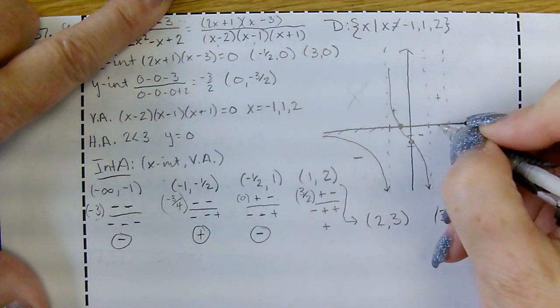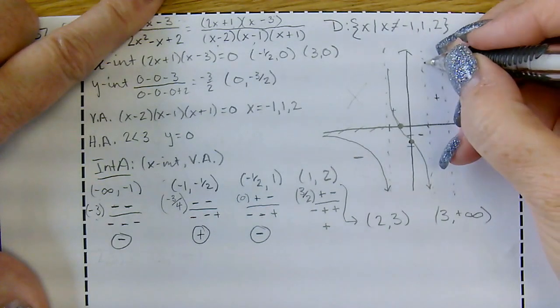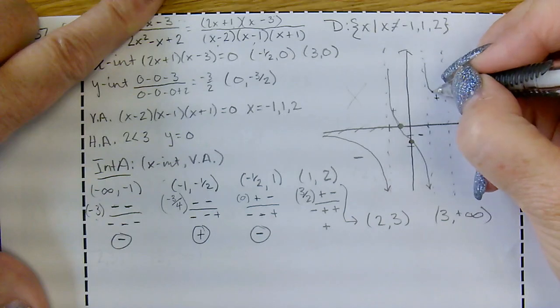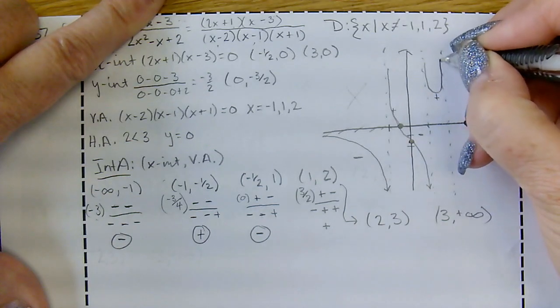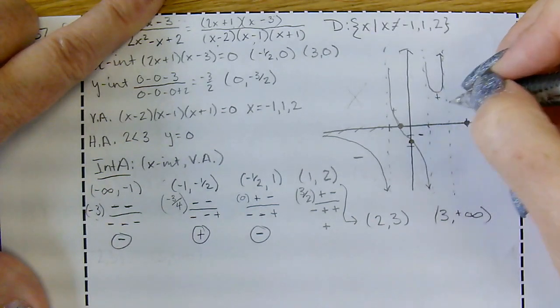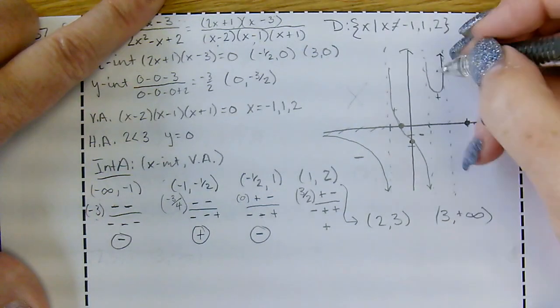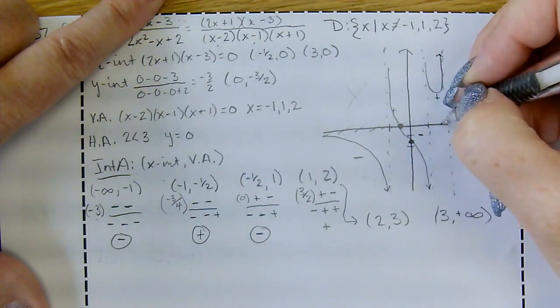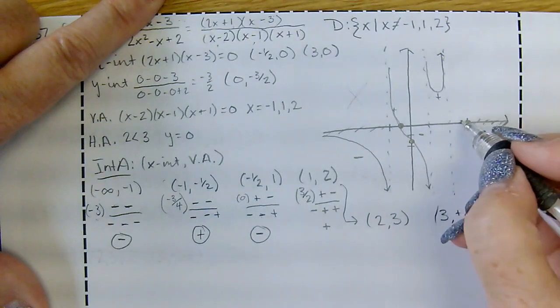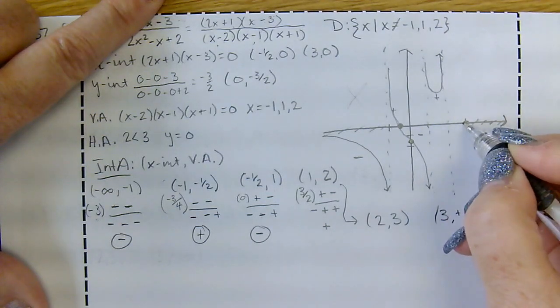If you notice, there's no x-intercept, so that means that this graph is going to come next to this asymptote and come down and go right back up. I don't know how far. I'm not judging that. I just know that it's going to come down and go right back up because there's no x-intercept. So now I need to figure out between 2 and 3.